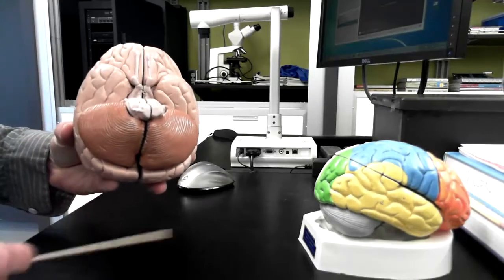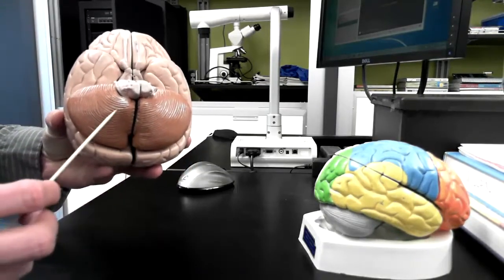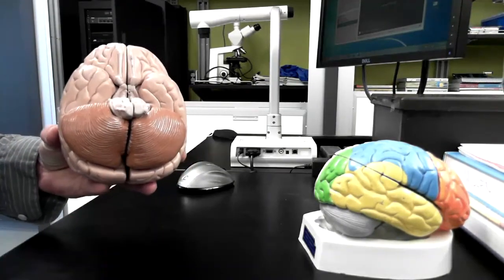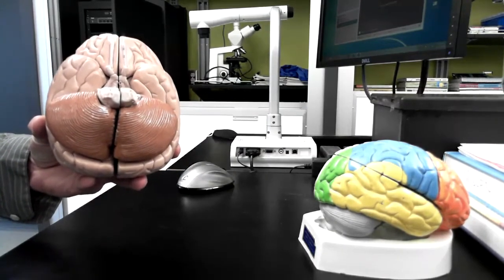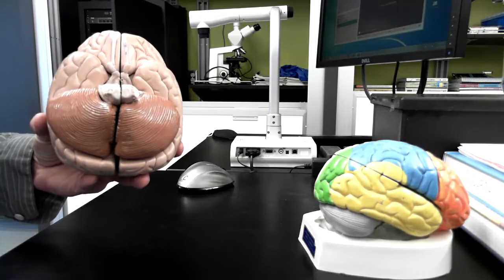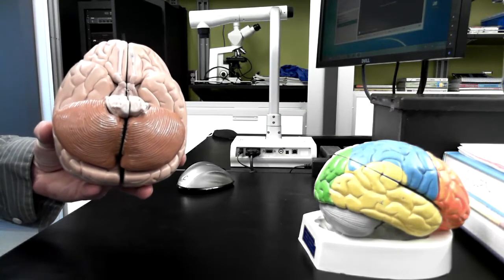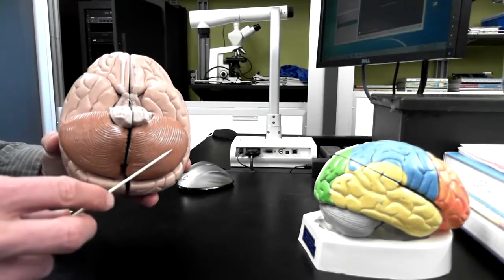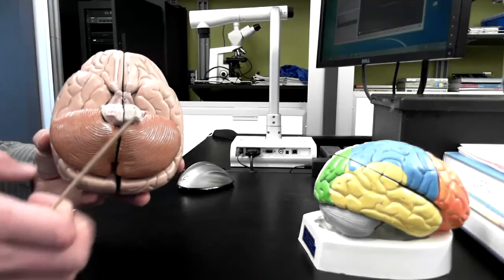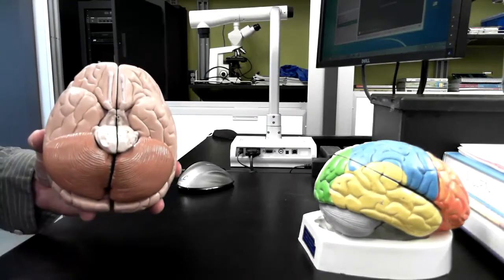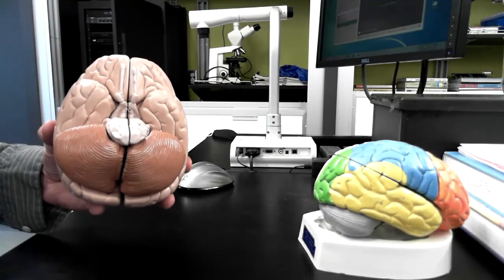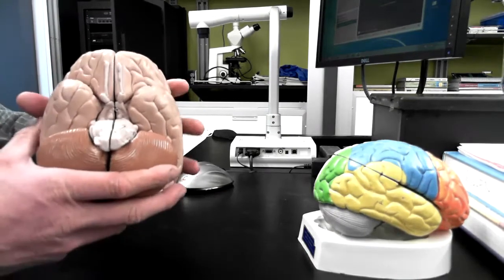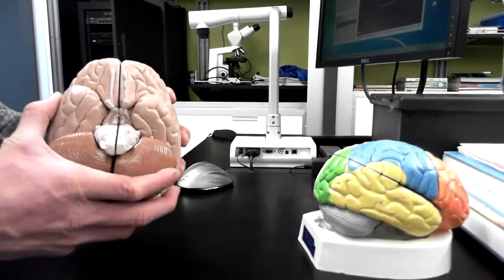I already mentioned the cerebellum. This is the cerebellum there, and that's involved in coordinating all the complex movements that we perform via skeletal muscles. It's all smoothed out and coordinated in the cerebellum. If you have damage there, then you'll have really jerky movements, and you won't have that smooth skeletal movement that you're used to.